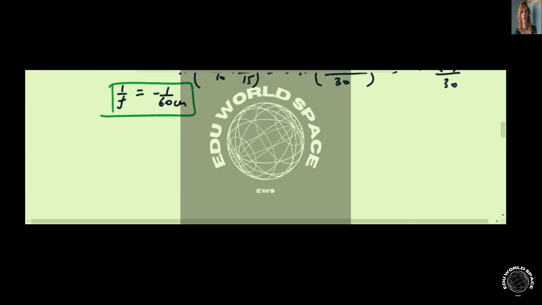Now we will be plugging in the formula 1 by s plus 1 by s dash equal to 1 by f, and from here we will be getting 1 by s dash equal to 1 by f minus 1 by s. So 1 by f means minus 1 by 60 and minus 1 by 18.